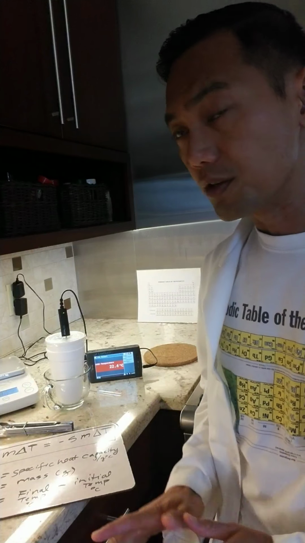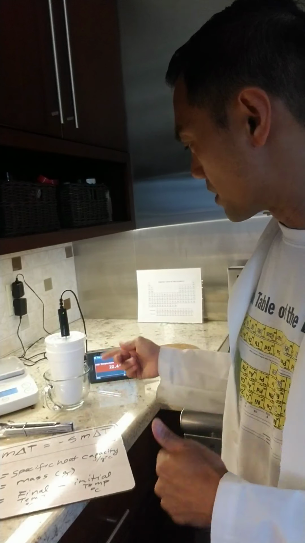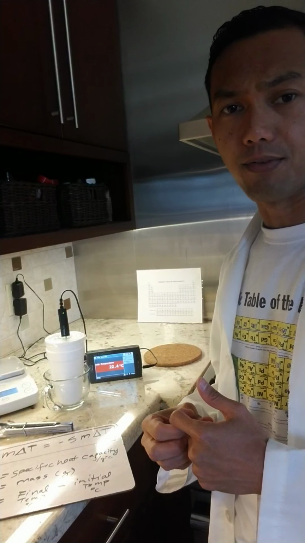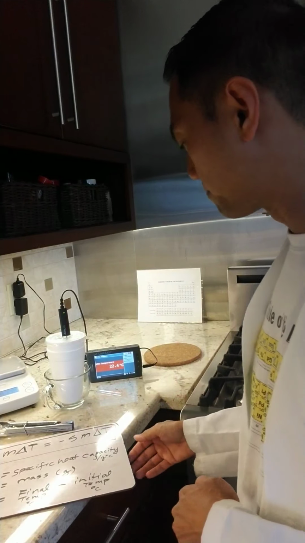Another 30 seconds is 22.4, so that's looking pretty good, because if it holds steady for another measurement, I think we can pause there, or we can stop this first experiment.